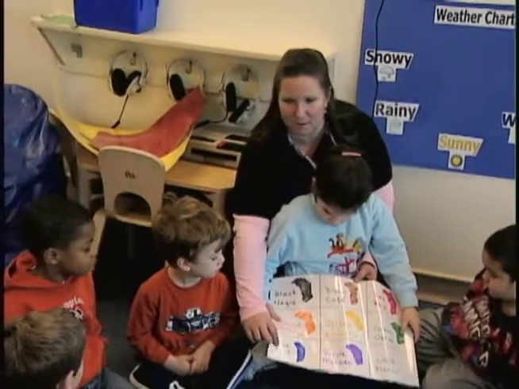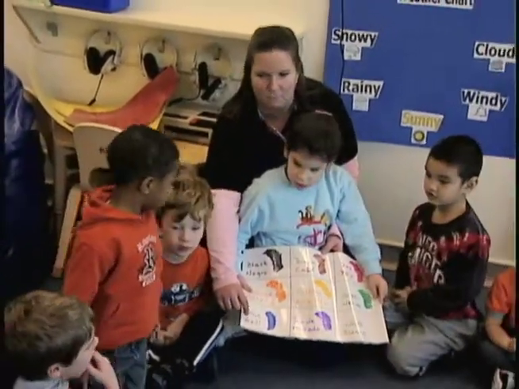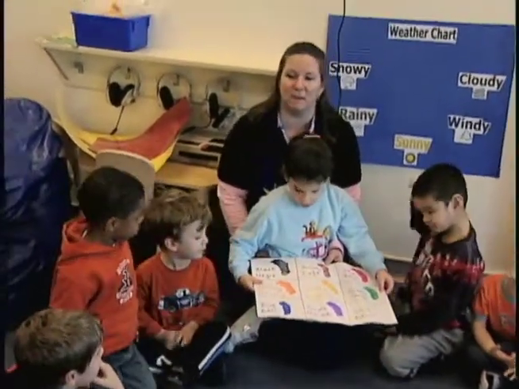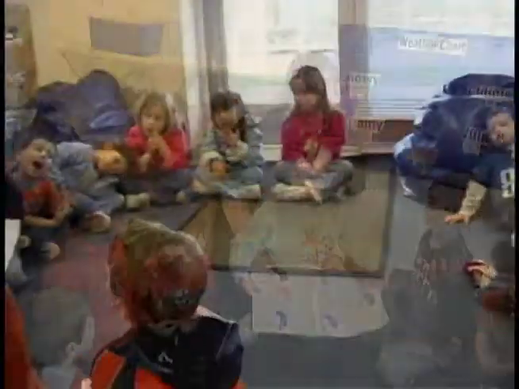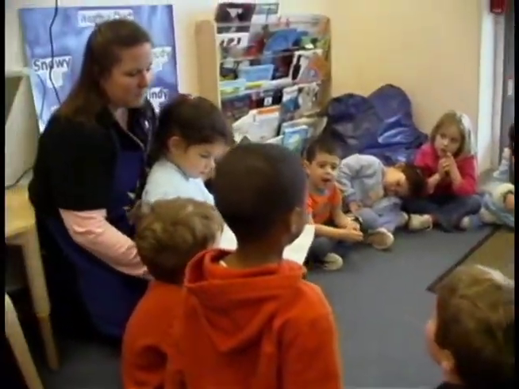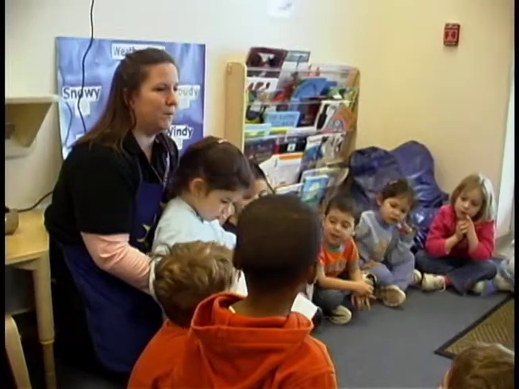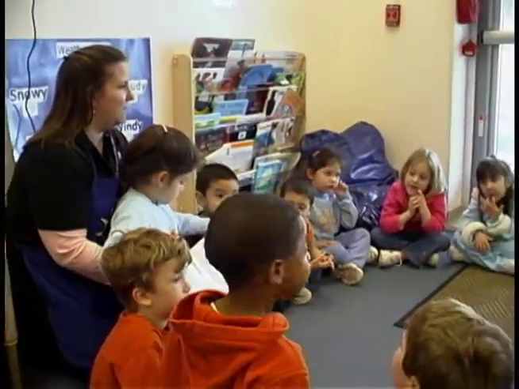What's this color? Anybody know what this color is? Blue. What is that color in Spanish, Mia? Azul. Azul. Teachers can make the environment more relevant to all children by adding materials from the children's home cultures.